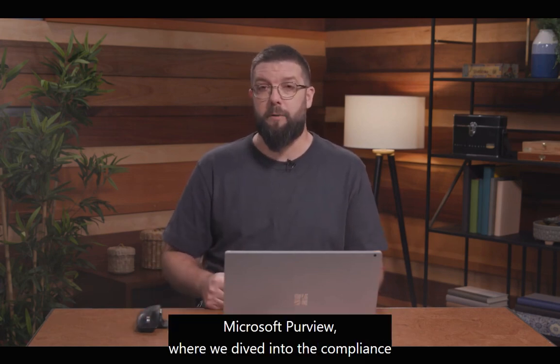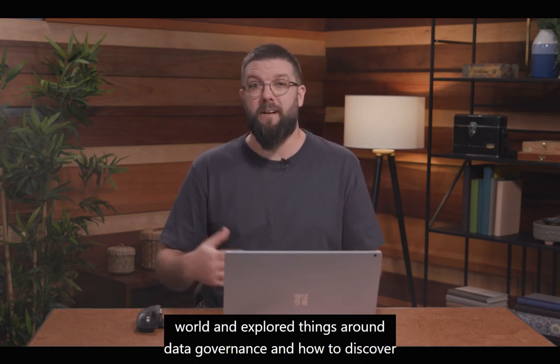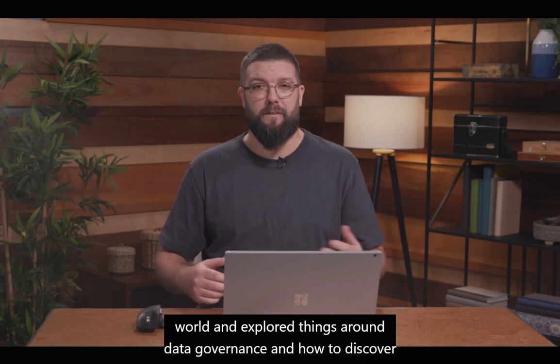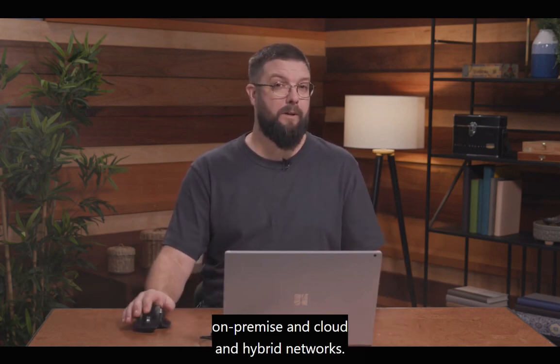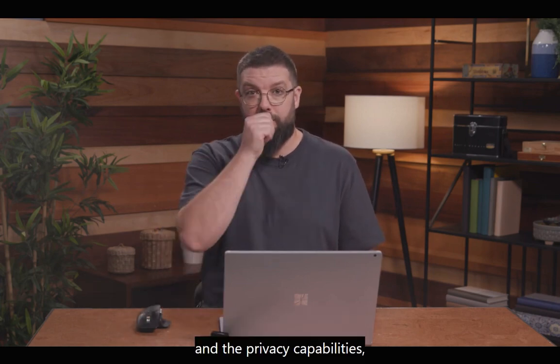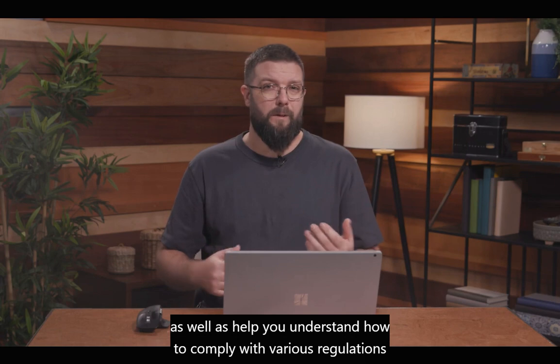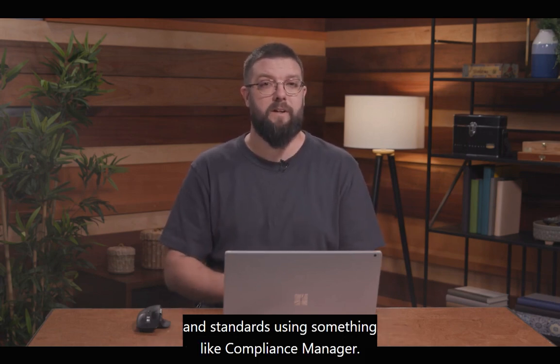Then we talked about Microsoft Purview, where we dived into the compliance world and explored things around data governance and how to discover, catalog, map, and control data across our on-premise and cloud and hybrid networks. We talked about Microsoft Service Trust Portal and the privacy capabilities, as well as how to comply with various regulations and standards using something like Compliance Manager.